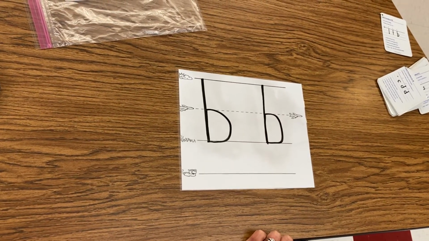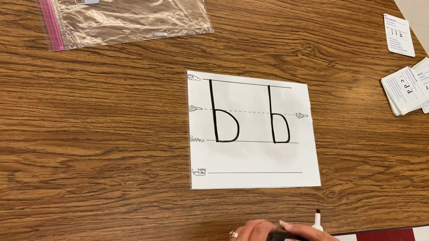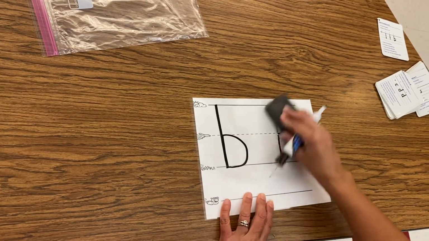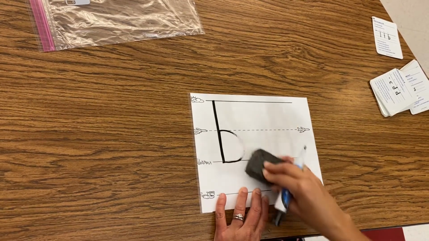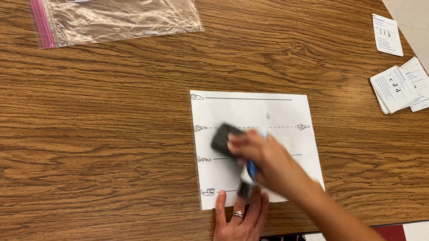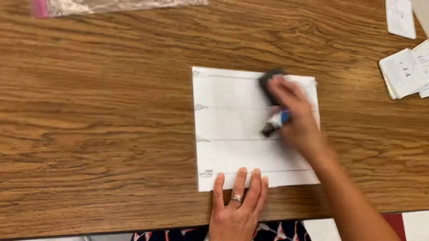Make sure everything's touching the correct lines. When you're ready, go ahead and erase, and we'll move on to the next letter sound. It's important to practice writing these the right way, okay? So take your time and work hard for us.